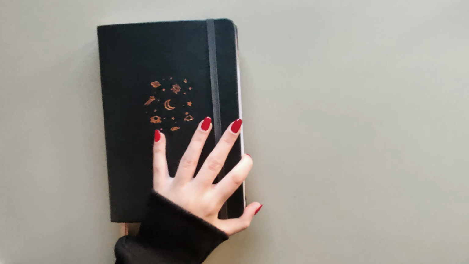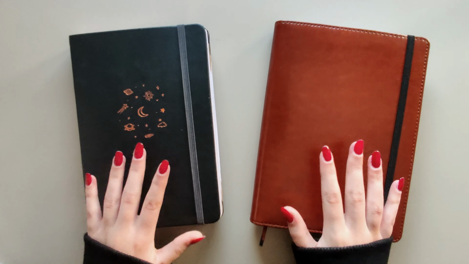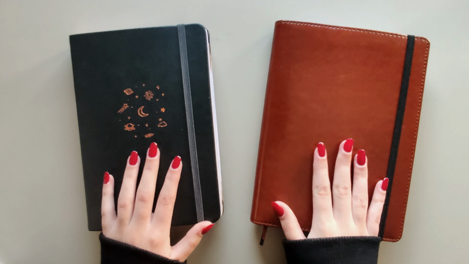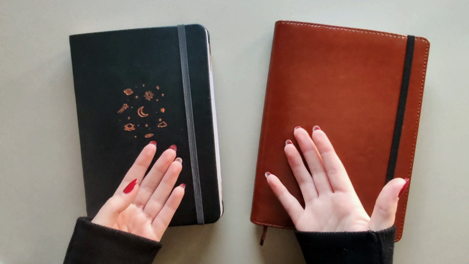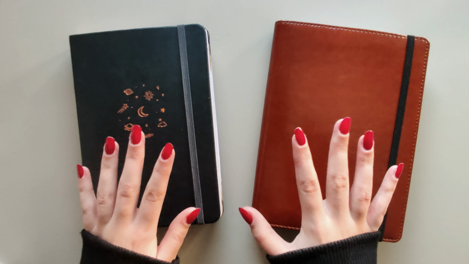So this is my current one and this is going to be my new bullet journal. Later this week I'm going to share with you my new bullet journal setup, but before that I obviously have to think about what spreads I want to do and add and everything, so that's what I'm going to share with you today.